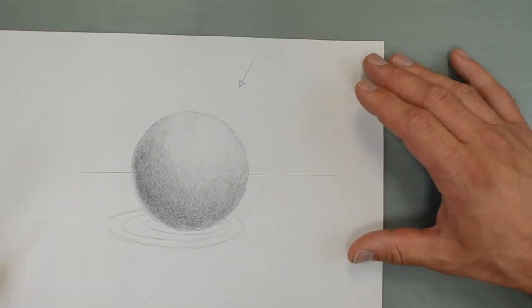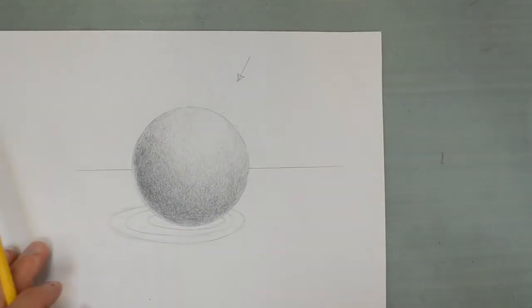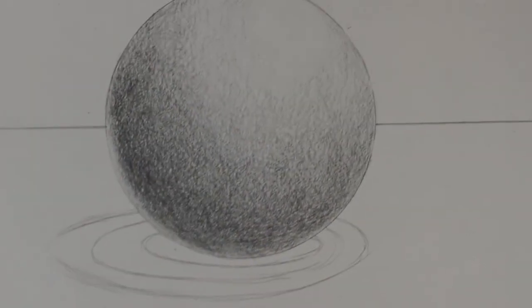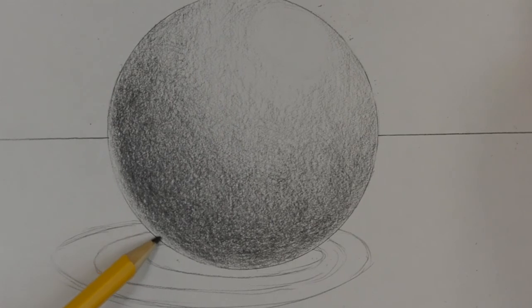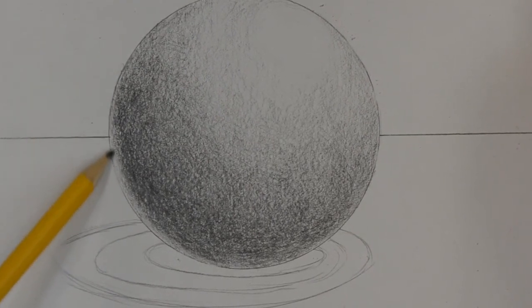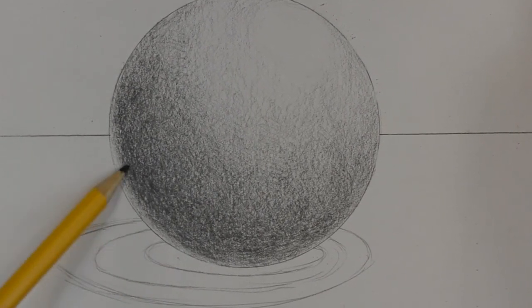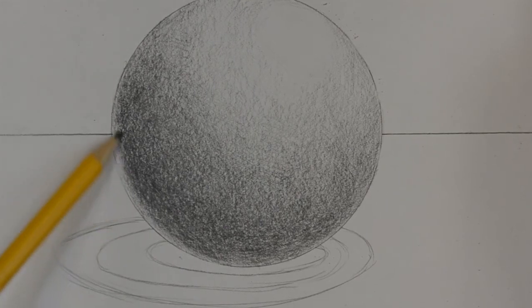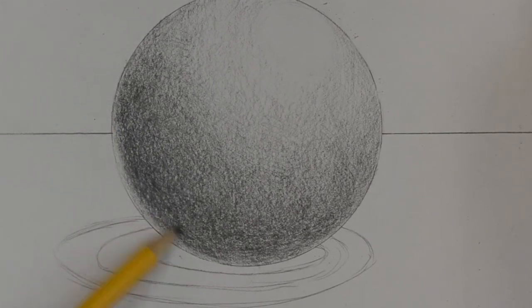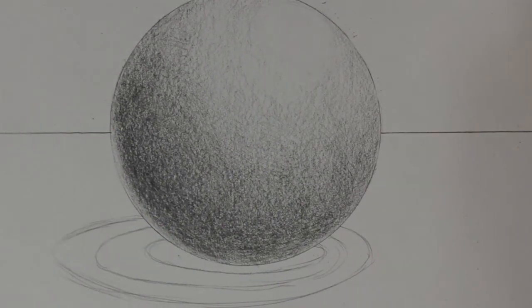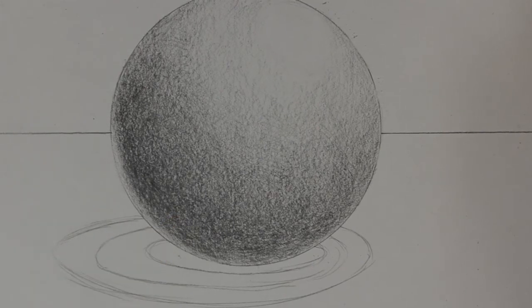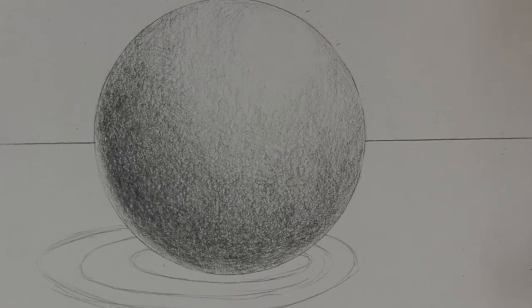Also, I want to draw your attention to this little sliver of light on the back edge, where you would think it would be dark, and that's the reflected light that I was talking about, where it just gets a little bit lighter again because of reflections that happen.